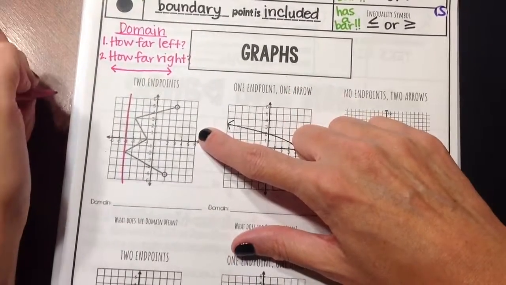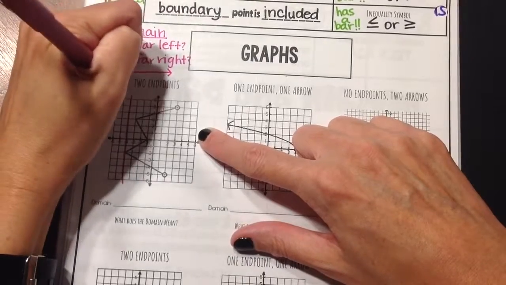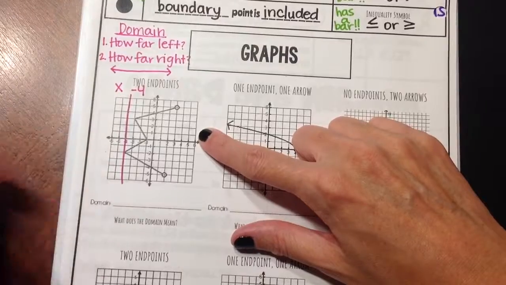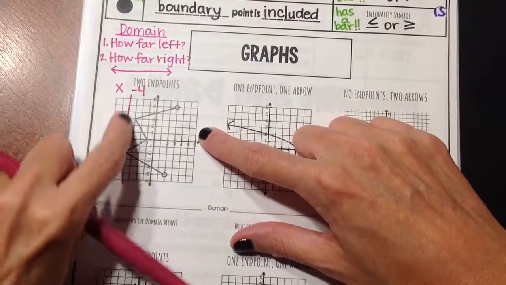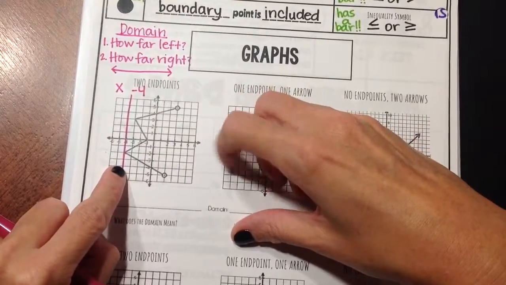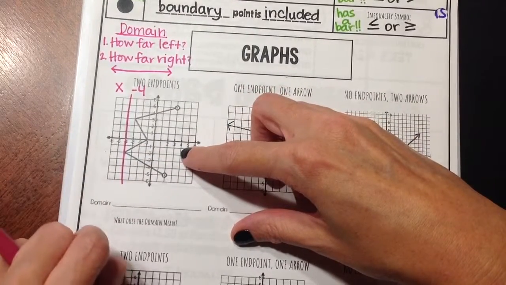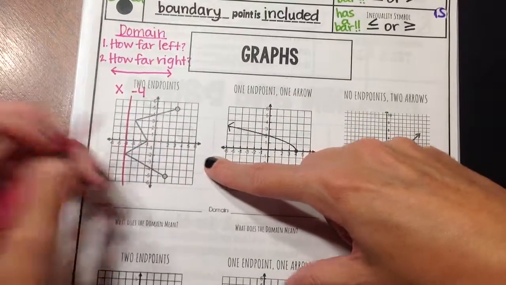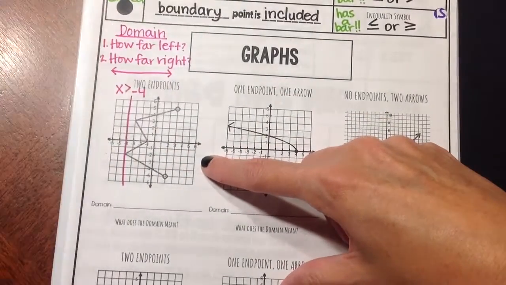So now I'm going to write my inequality. I'm going to say x and I'm going to put -4, and now I need to decide, is it greater than or less than? Well, if I look at my boundary line, is my picture drawn on the right side or on the left side of this boundary line? If you said right, that means I'm going in the greater than direction.